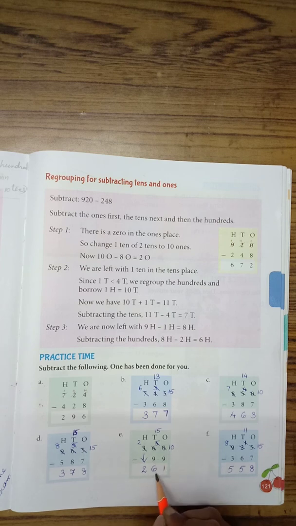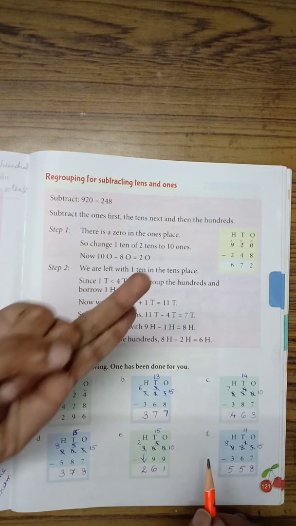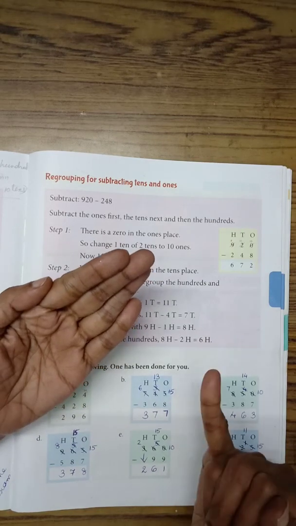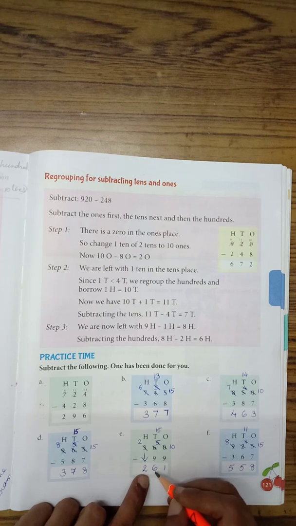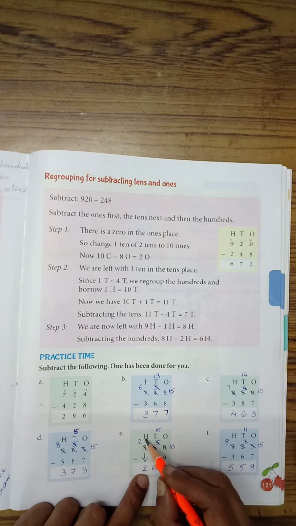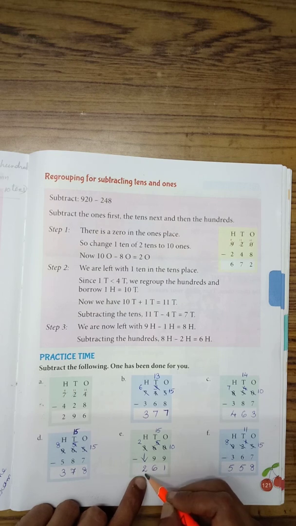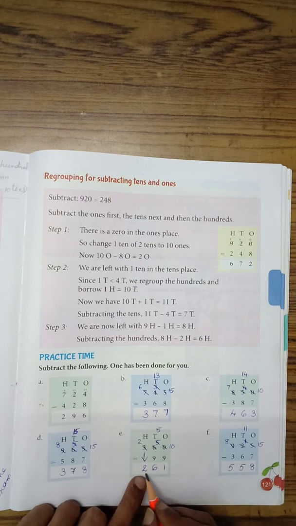Then 5 minus 9, not possible. So you borrow 100. So 5 becomes 15 and 15 minus 9. After 9: 10, 11, 12, 13, 14, 15. How many fingers? 6 fingers. So you write 6 in the place of tens. Then you look here. In the hundreds place, there is only 200. No other number. So you bring down this 2 in the place of hundreds. Only 2, so 2 you have to bring down. So the answer is 261.